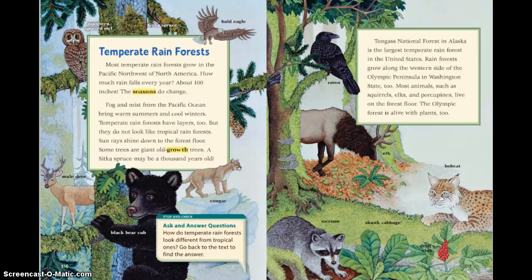Sun rays shine down to the forest floor. Some trees are giant old-growth trees. A Sitka spruce may be 1,000 years old. Stop and check. Ask and answer questions. How do temperate rainforests look different from tropical rainforests? Go back to the text to find the answer.